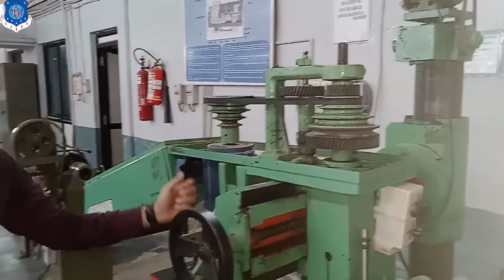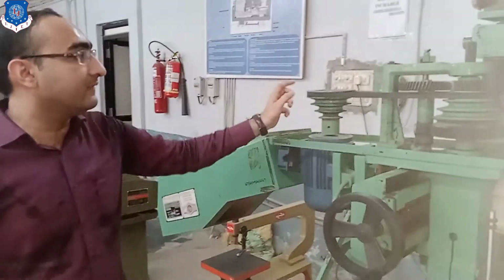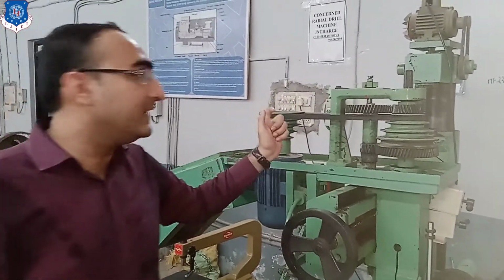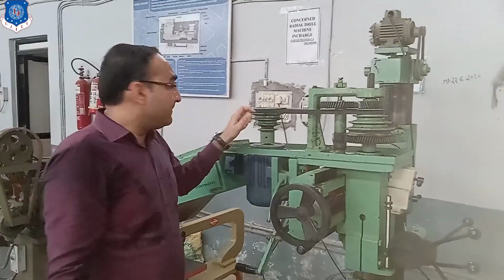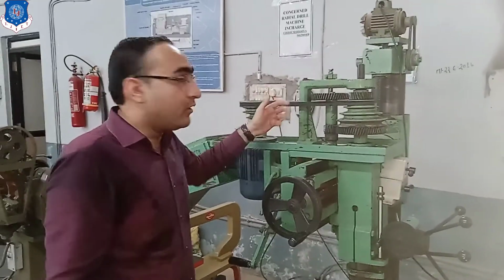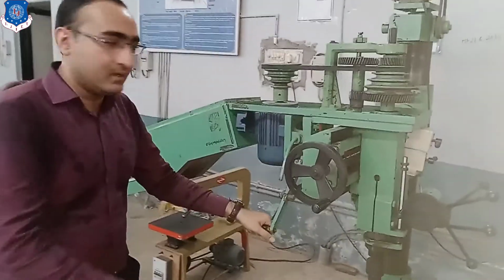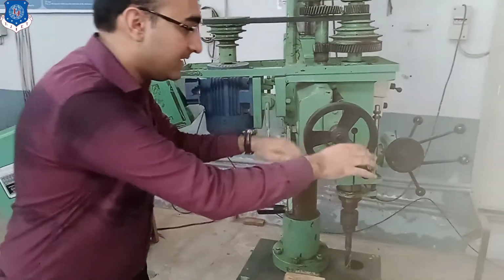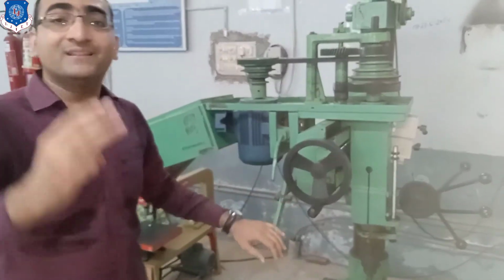Whenever we give power to this motor, it will allow this particular movement of the gear, and this is a cone and pulley type of movement. So these different speeds can be adjusted by moving this lever according to the required motion. And by moving this particular lever, we can move the whole radial arm in any direction. So you can see over here, we can get the three motions.